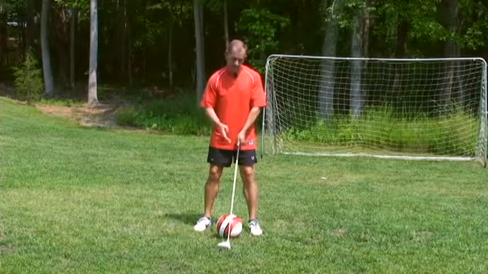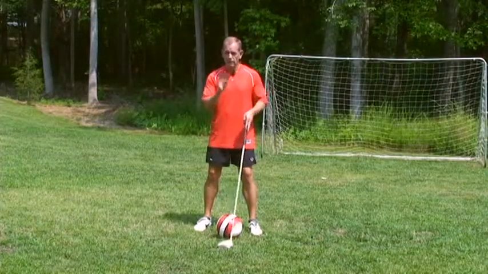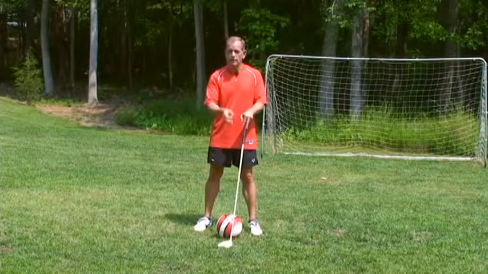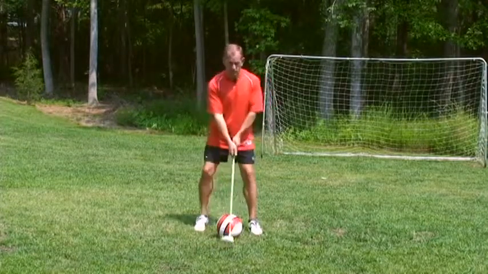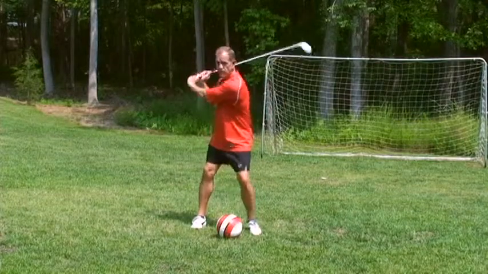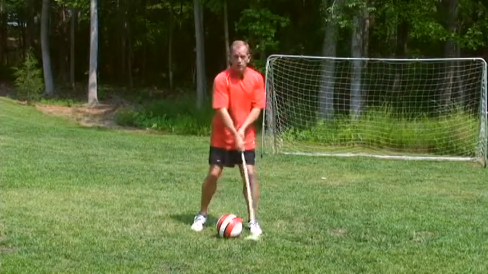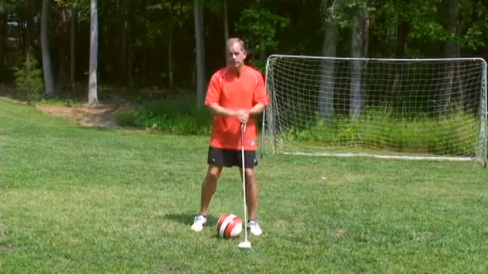Why do I have a golf club? Well, I'm going to teach you that there are 4 parts of a golf swing and that there are 5 parts of a soccer kick. First, let's look at a golf swing. We have the load, the downswing, the release point, and the follow through. Those are the 4 basic parts of a golf swing.